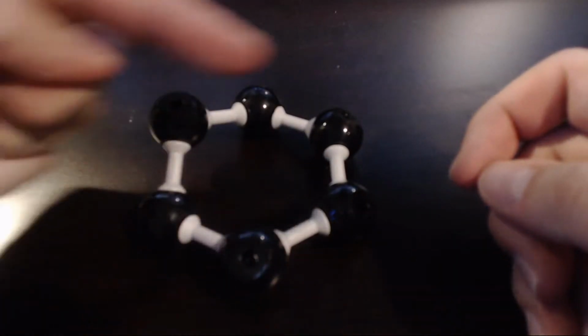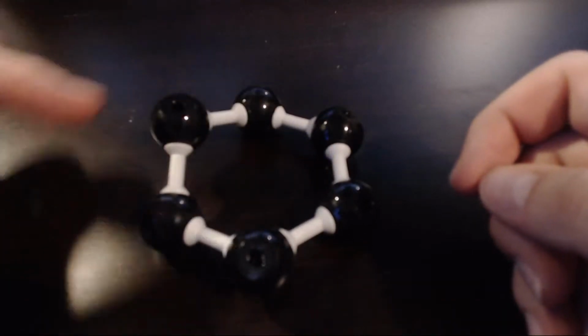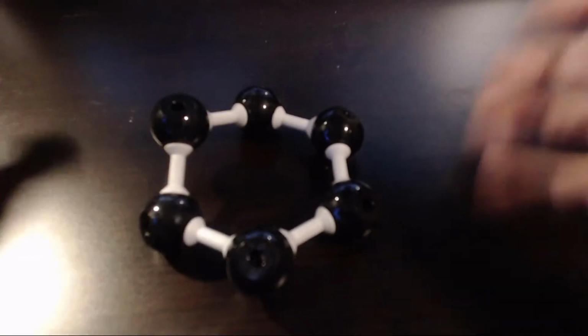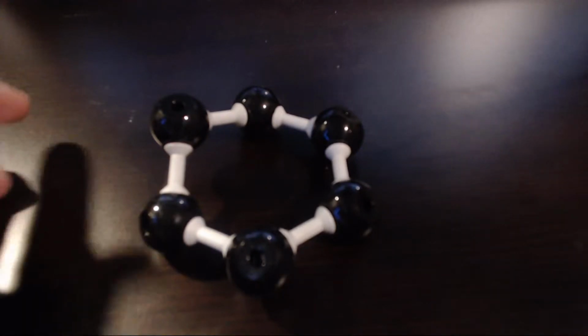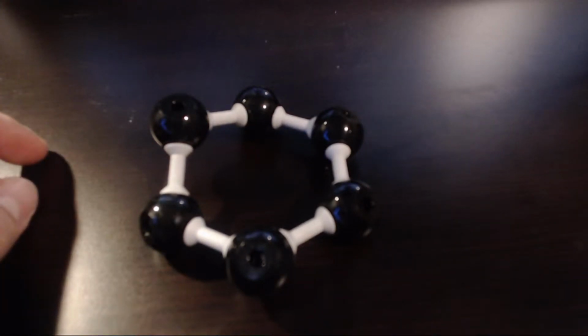When we don't have any substituents on it, it doesn't matter what carbon you put as number 1, you can put any of them as number 1 and that'll be accurate. It's as soon as we start getting substituents on here that changes.